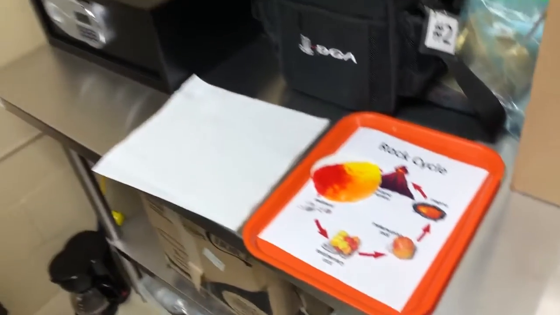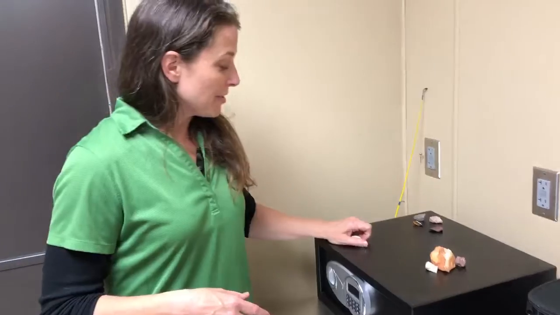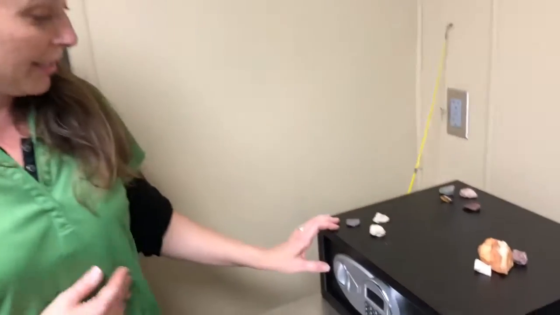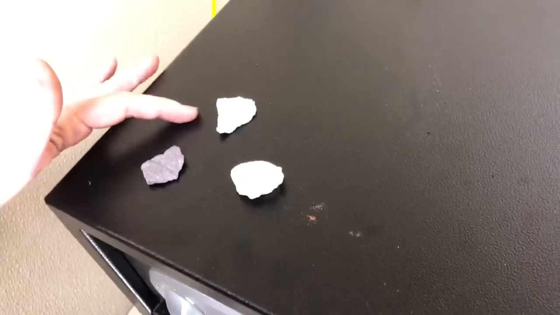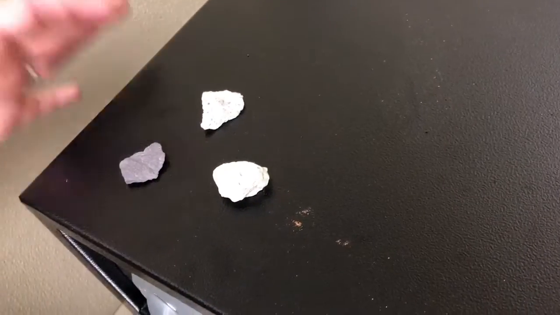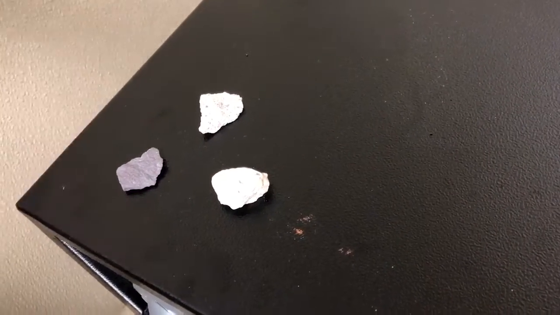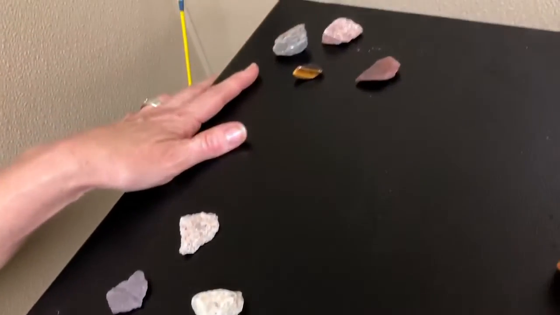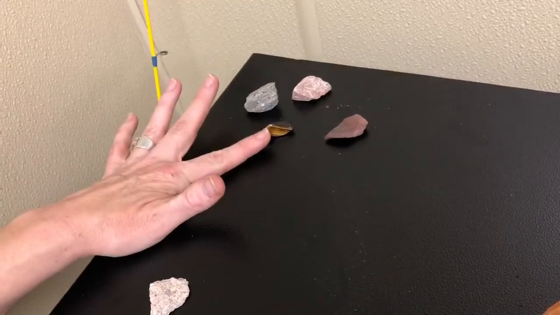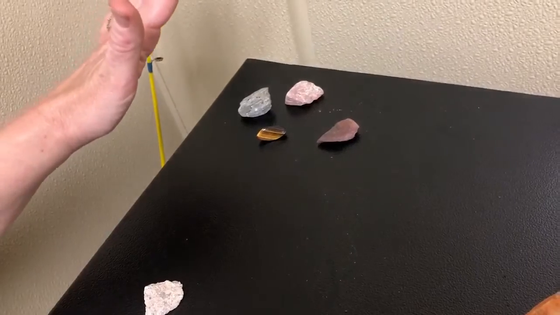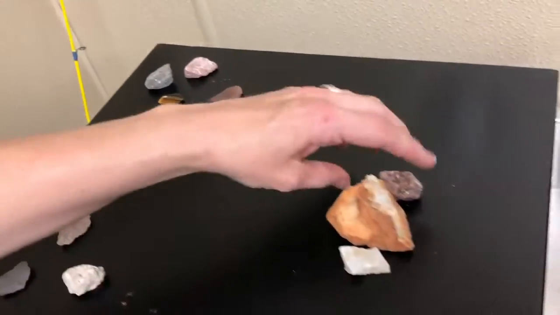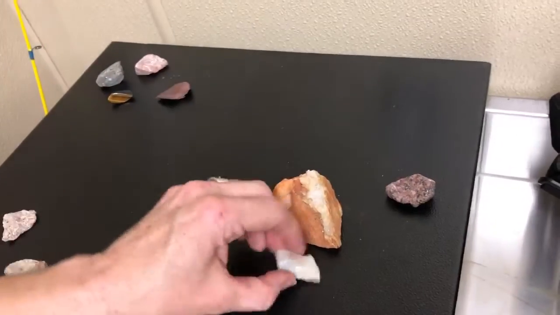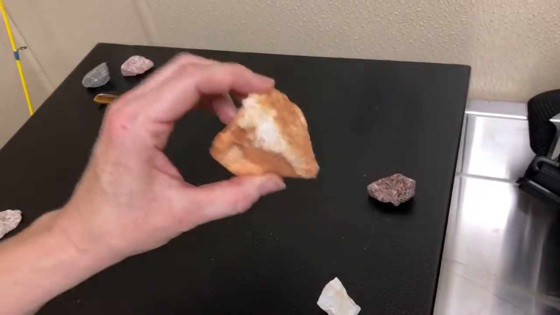Now I have a few examples I'll show to you quickly. Some examples of sedimentary rock. Look right here. You have limestone, a conglomerate, which is just a bunch of bits of little pieces, and you have some shale. Some examples of metamorphic rock you might find around here is schist, tiger's eye. You might find marble or some slate. And some examples of igneous rock are granite, feldspar, and quartz, and you can find a lot of quartz around here.